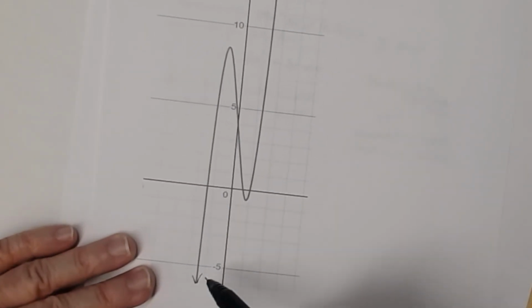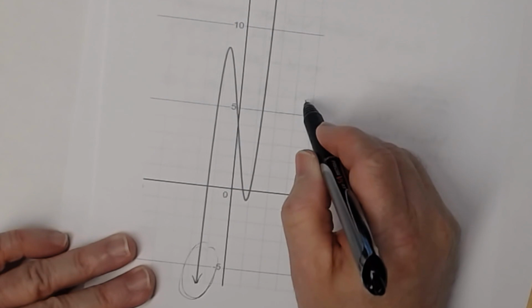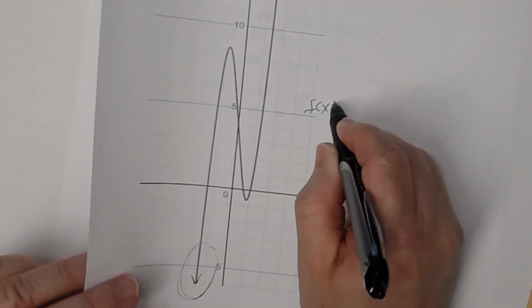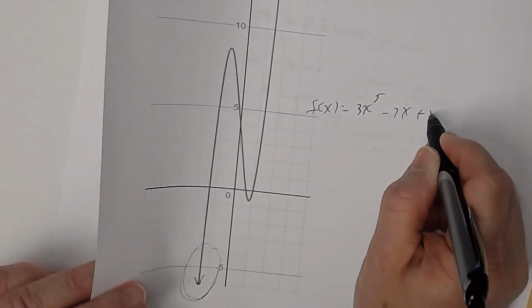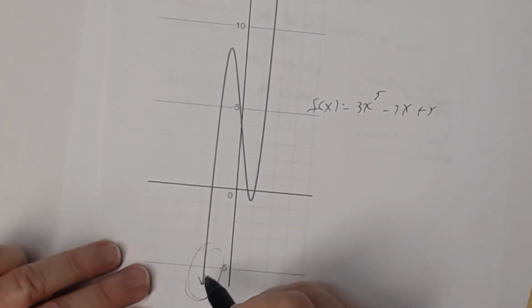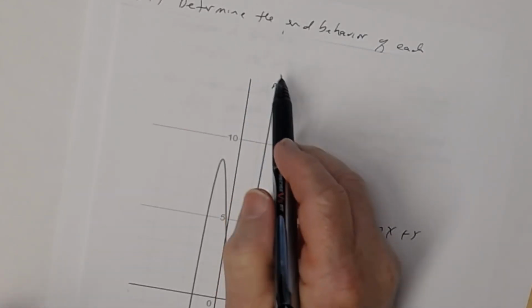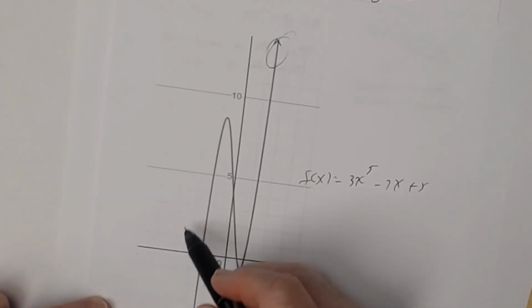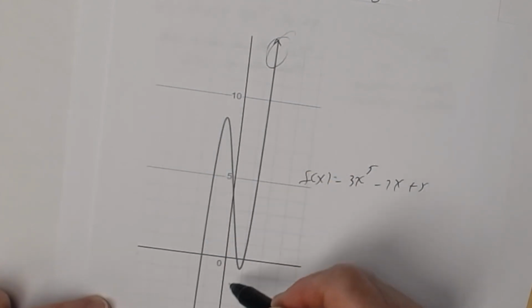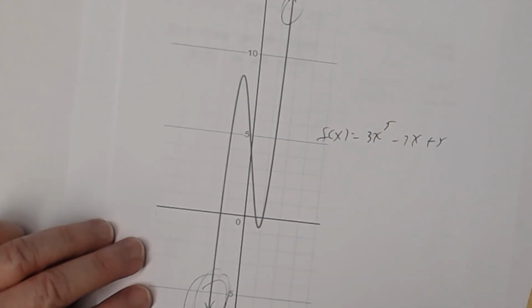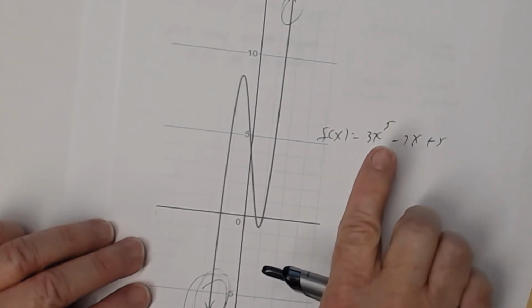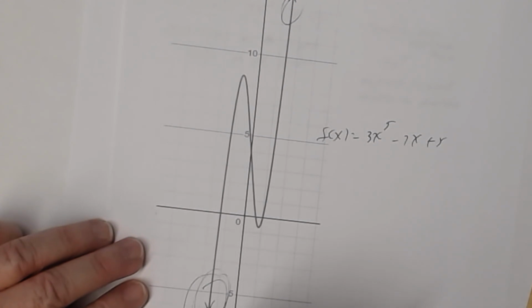And this is what it actually looks like. This is f of x equals 3x to the fifth minus 7x plus 5. Notice it falls on the left and rises on the right. You're not interested in all these turning points here. You're just interested in the end behavior, and all you need for that is the leading term's exponent, whether it's even or odd, and the coefficient, whether it's positive or negative.